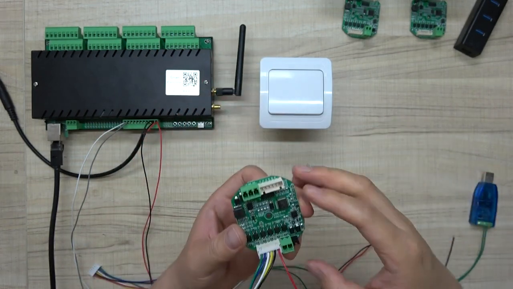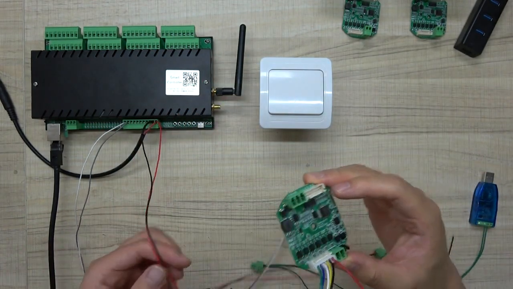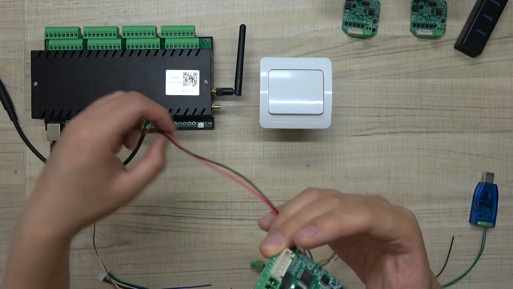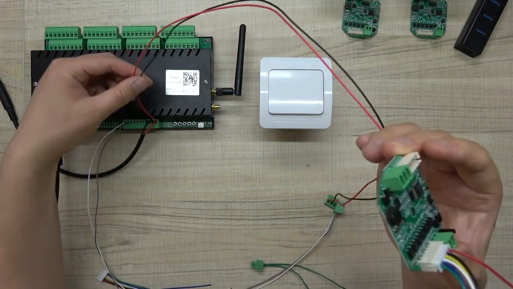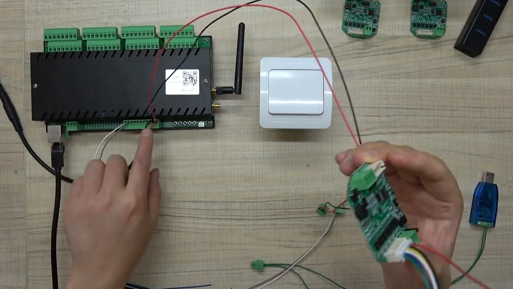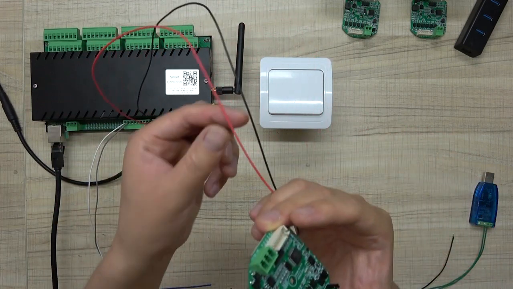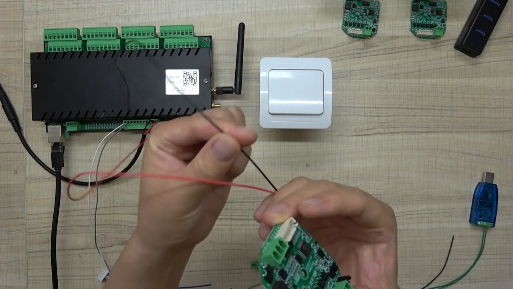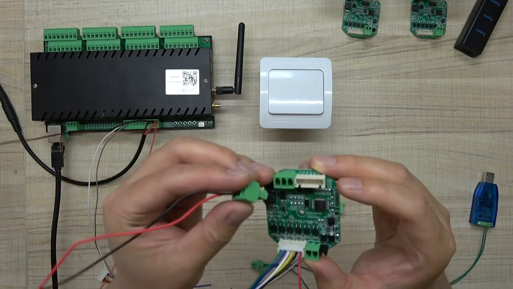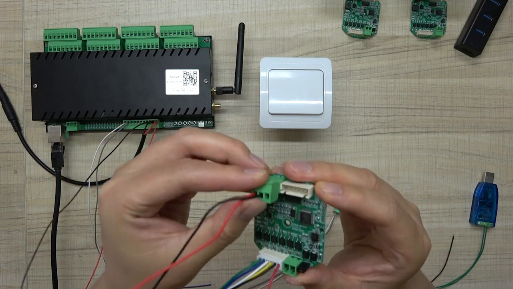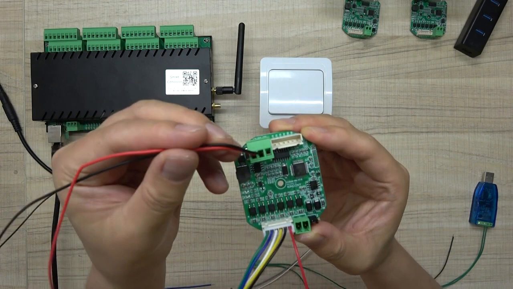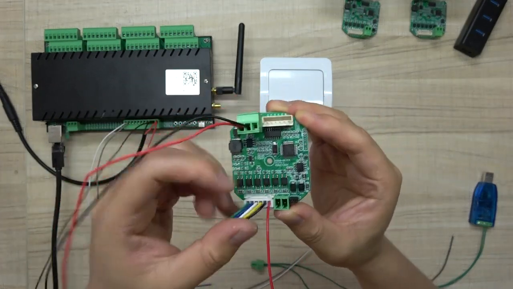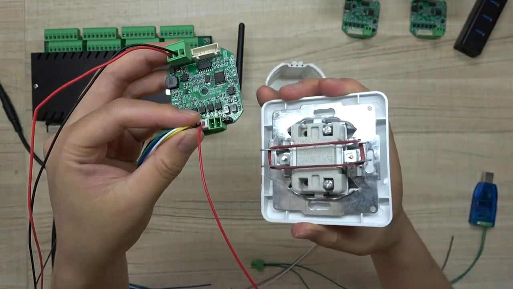And this one, you can see that is 12 volt. Maybe you will use 24 volt. I use 12 volt, just the power supply from here. This is 12 volt, and this is ground, the black is ground. So I can connect with this terminal. So this board has the power, and this board will connect with this wall switch.